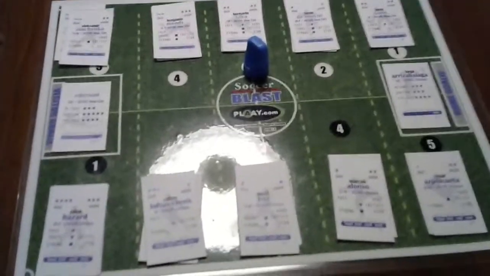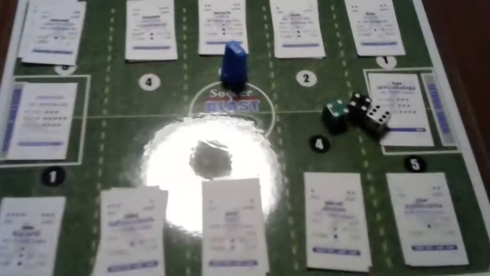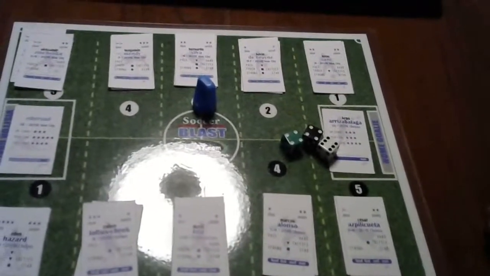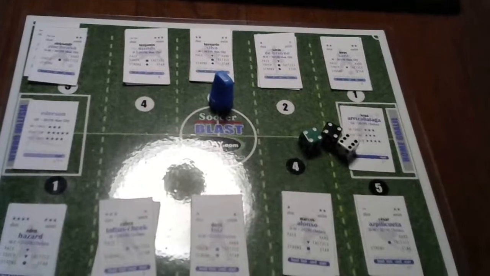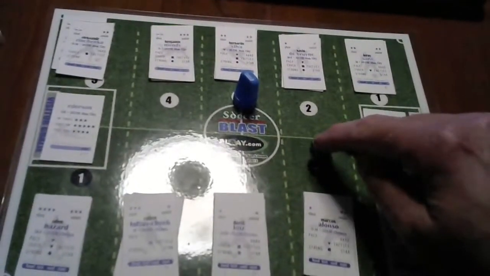let's say this team right here has the ball. All right, and we roll that. It's a 6, a 4, and a 4. You go by the green die, and that number 4 player, we would change it up. Okay? All right. Now, in the instance of it being a 6, okay?